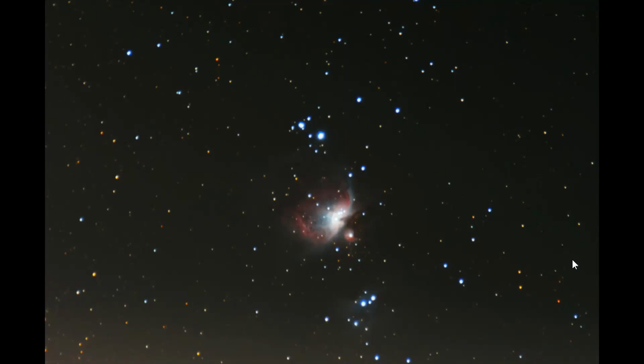Yeah, I didn't try and remove gradients and stuff. Those are all things I try and do. I didn't think that the image was worth the effort. My main object was just to check the tracking. Okay. And what about your polar alignment? Was that fine?